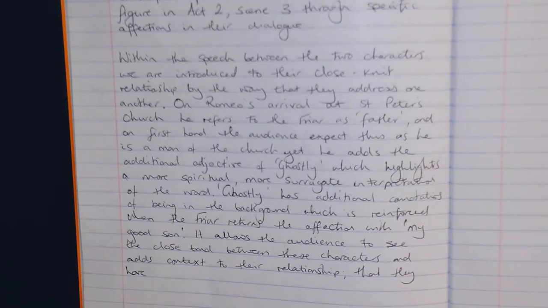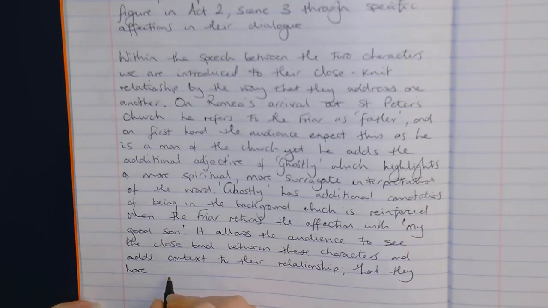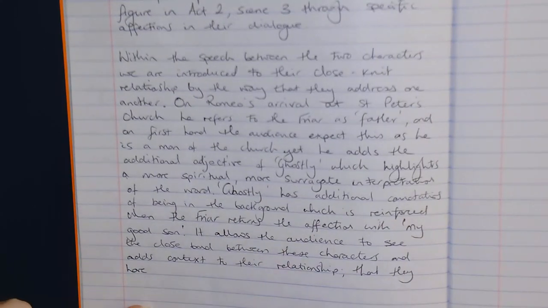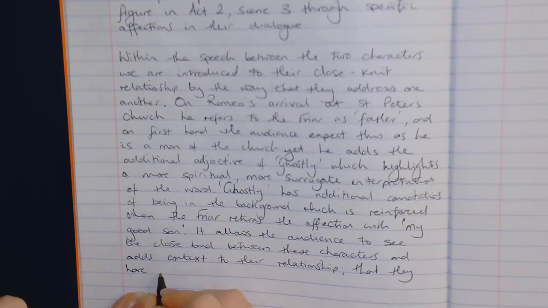How do we know that they've not just met, or they're not just fleeting ships? Friar knew about Rosaline. Yeah, good. Okay. And Romeo's father doesn't know about it. Yeah, fantastic.